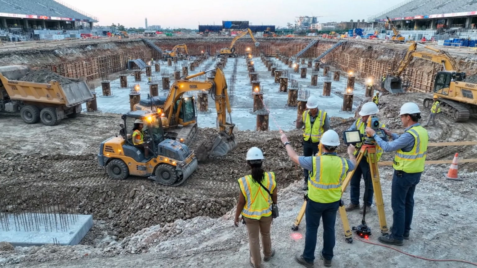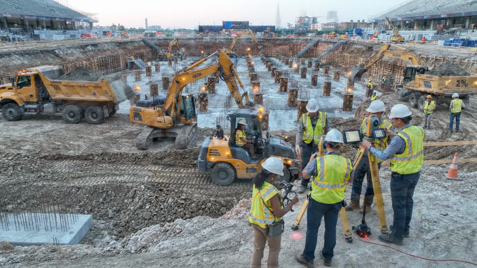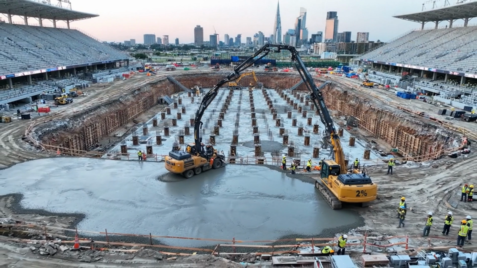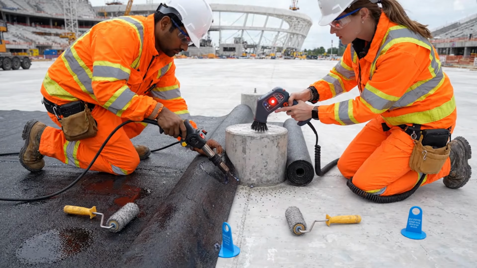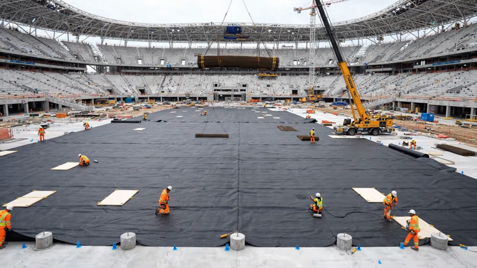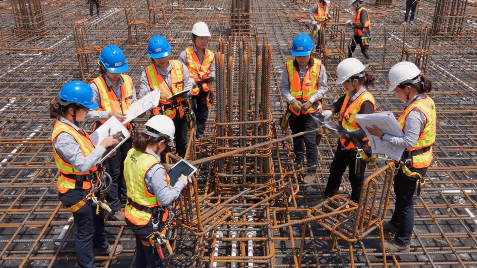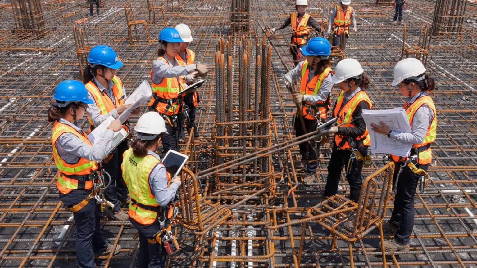Stop, we're 20 centimeters too deep right here. Okay, I'm filling it now. Perfect, that is exactly on grade. This section is too congested. Okay, let's use the revised coupler layout here.